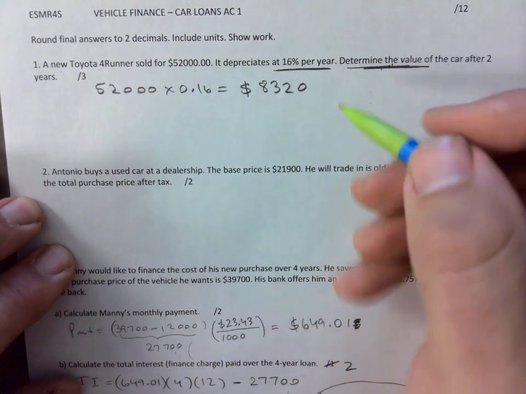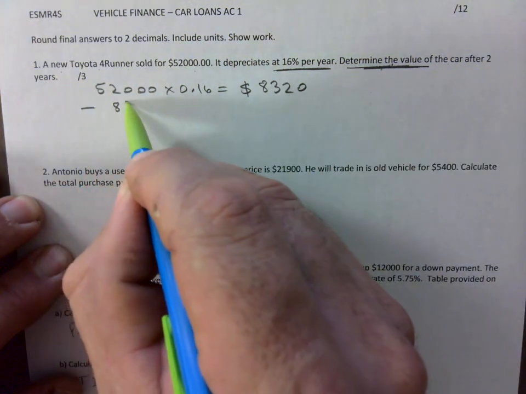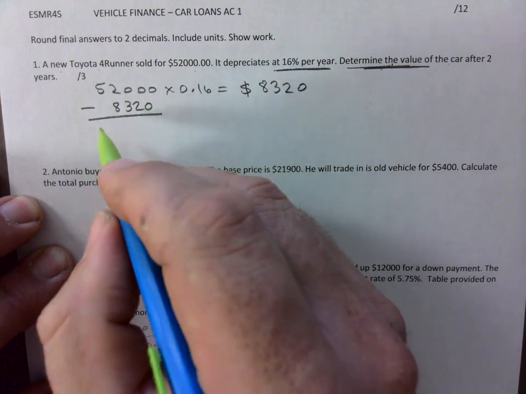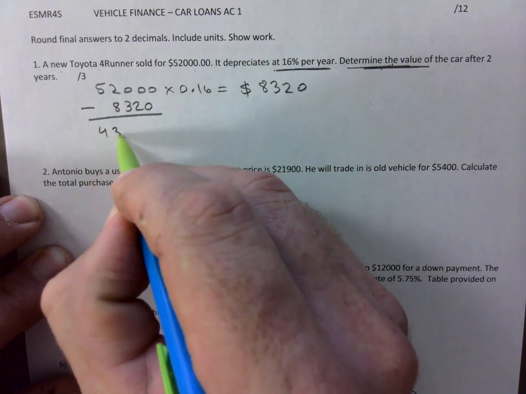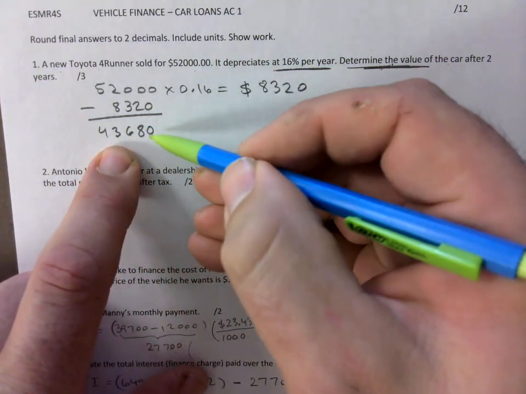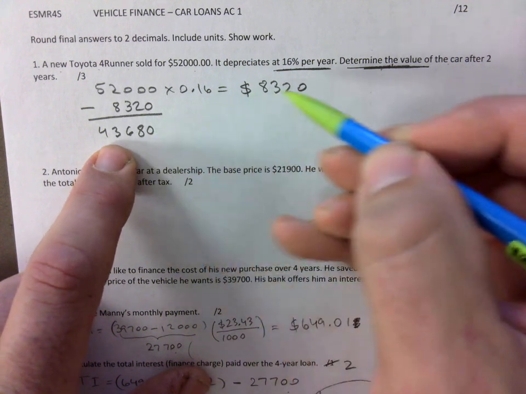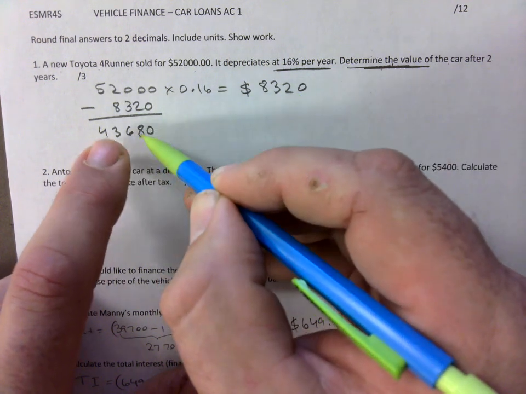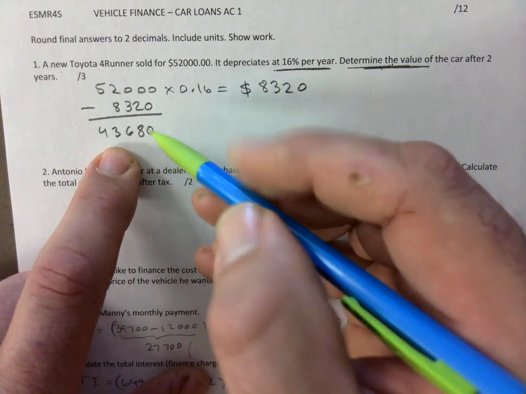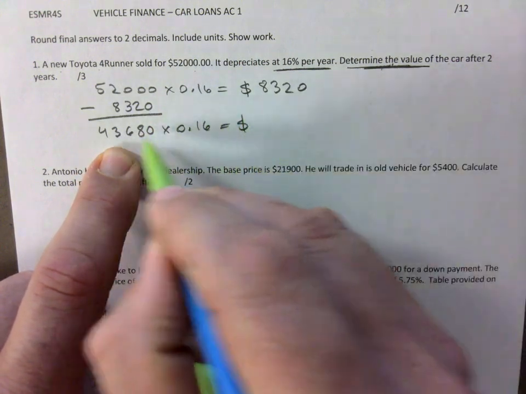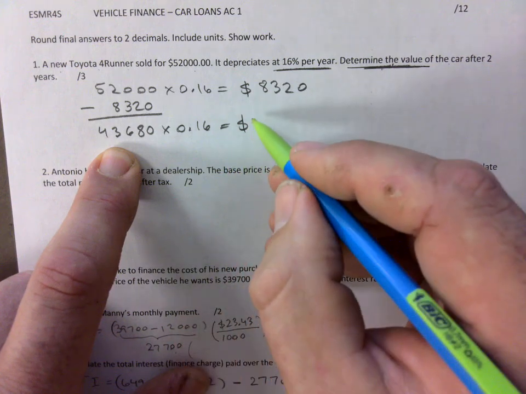Okay? You subtract it, and you get 43,680. This is how much the car is worth after 1 year. Okay? You lost this much, you subtract it, so now this is the value after 1 year. You repeat the process. Okay, you repeat it. And the second year you lose less.